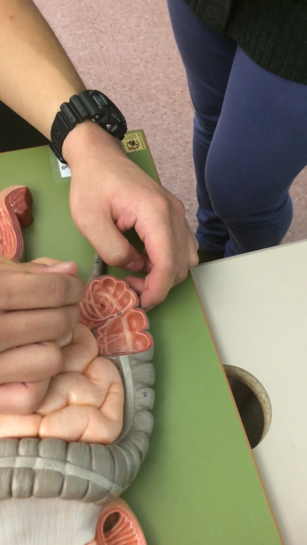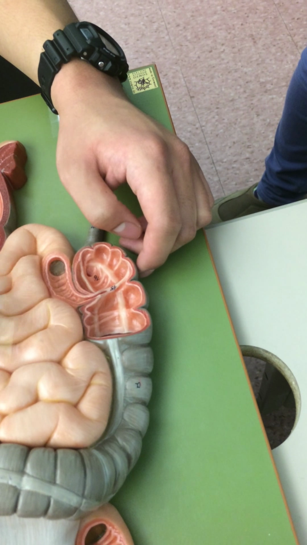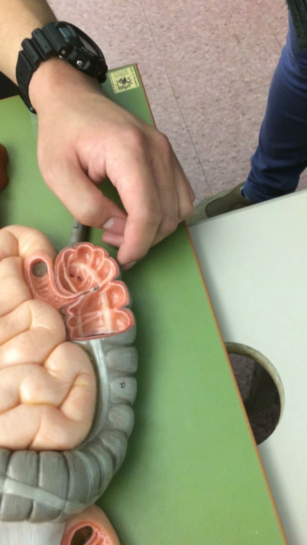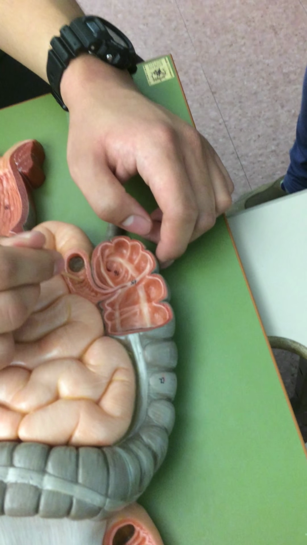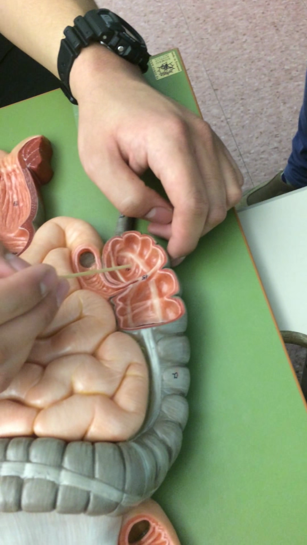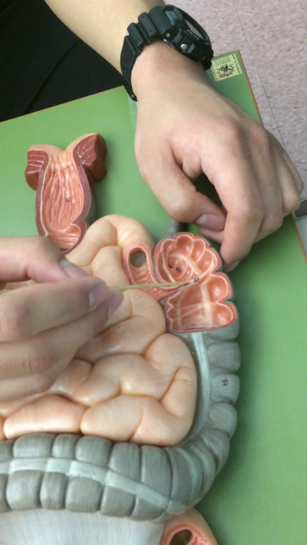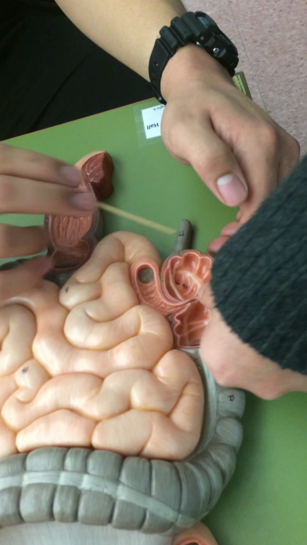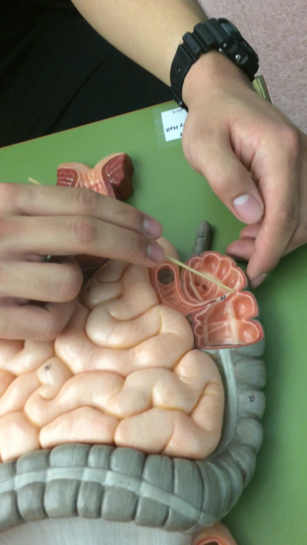Here is the cecum, and the cecum separates the ileum from the large intestine. In between the cecum and the ileum is the ileocecal junction. People call it a valve, a junction, an area, a sphincter. There are a lot of names for it. This right here is the ileococecal valve.